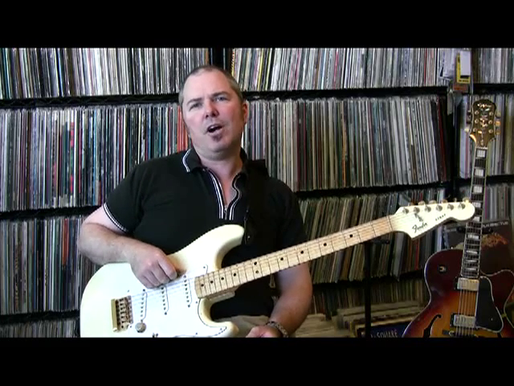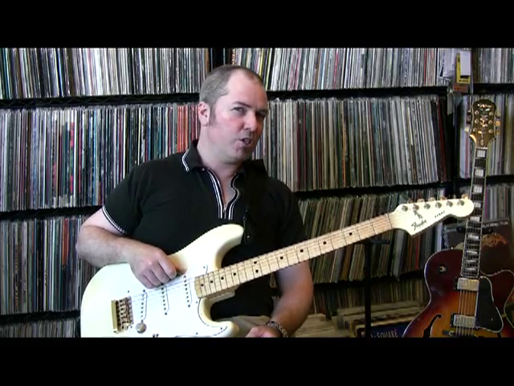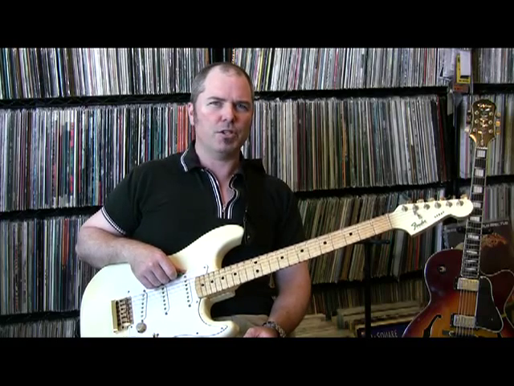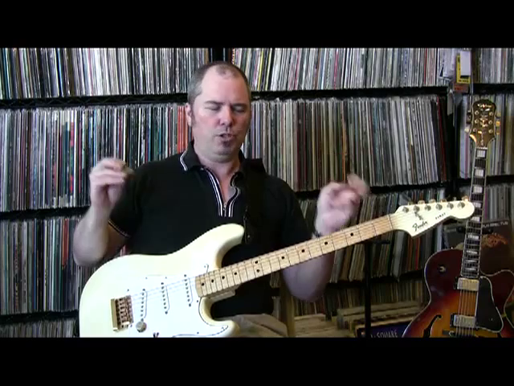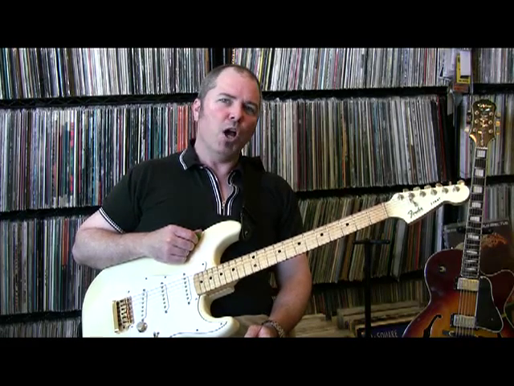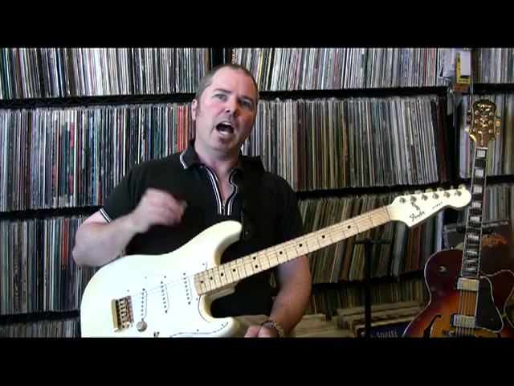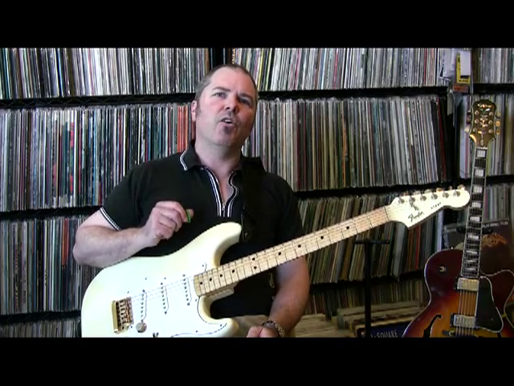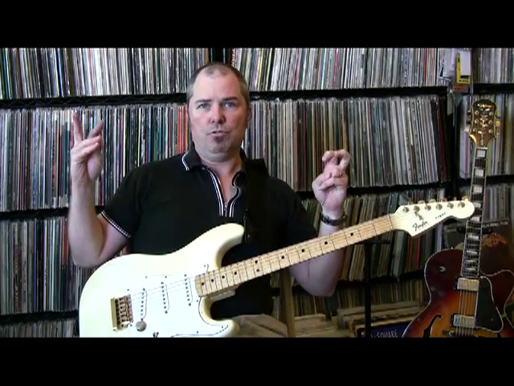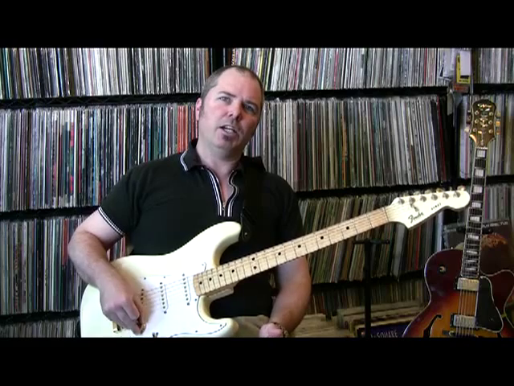Let's take a second to talk about the mysterious blue note. Some of you may have heard of this term, the blue note, and it's worth just taking a look at. The blue note is basically a note added to the pentatonic scale that gives it an instantly identifiable blues nature. And it kind of looks like this.